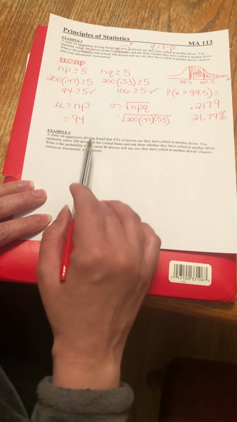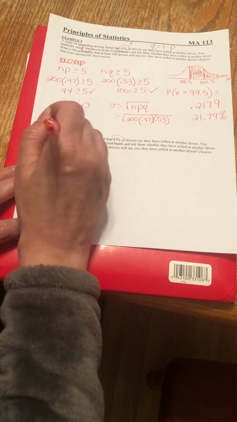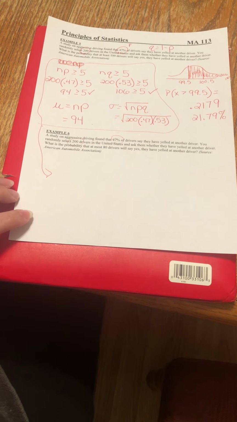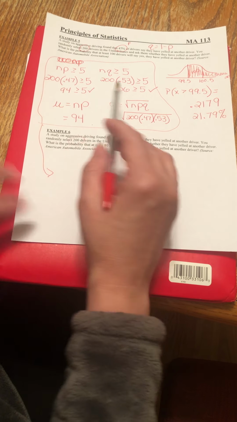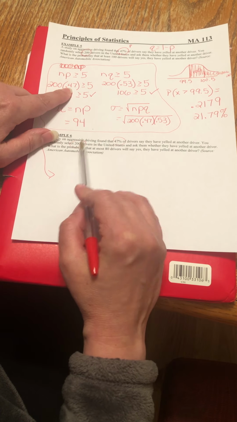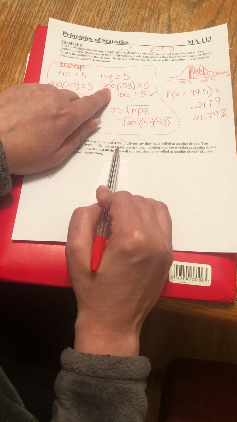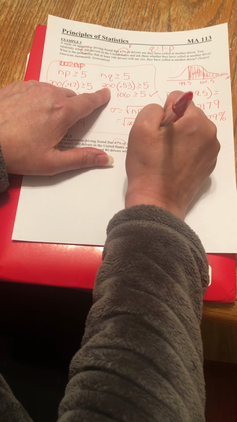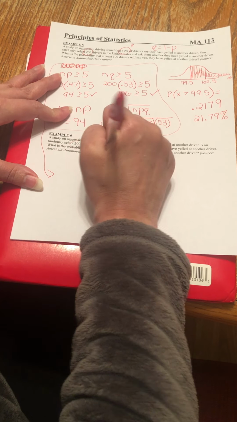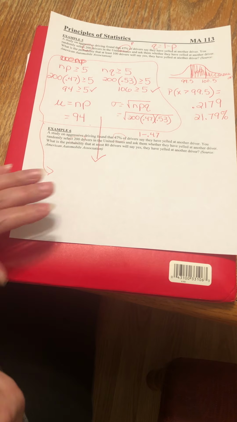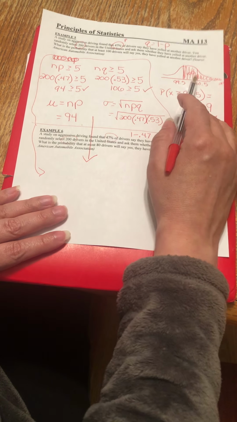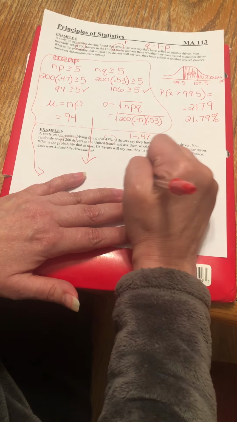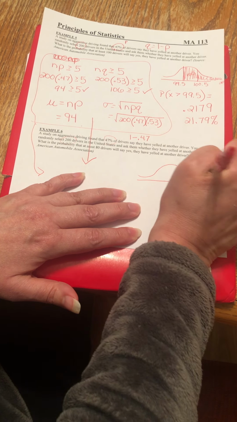All right, since these numbers are the same as up here, this part is all the same as down here. The n is still 200, the p is 0.47, the n is still 200, 1 minus 0.47 is 0.53. This top can just come right down here. I'm just going to be lazy and save myself some time. So the only thing that's going to change on this problem is my bell. So let's draw a bell.